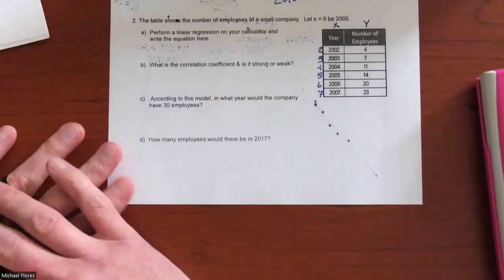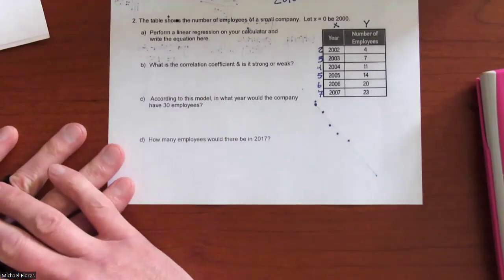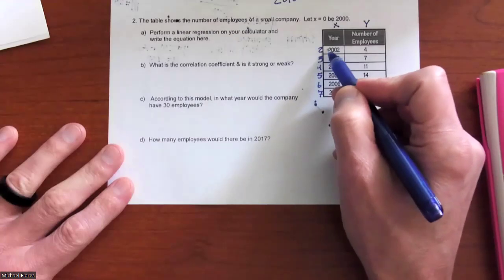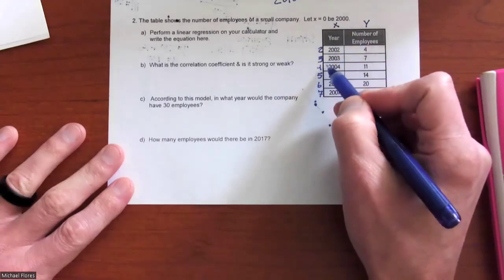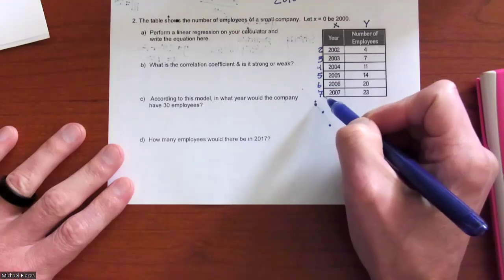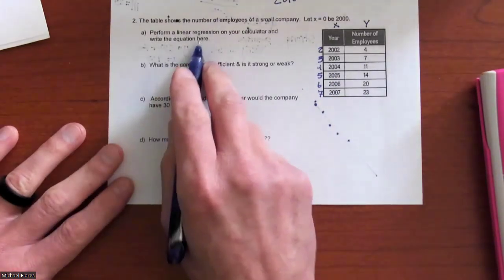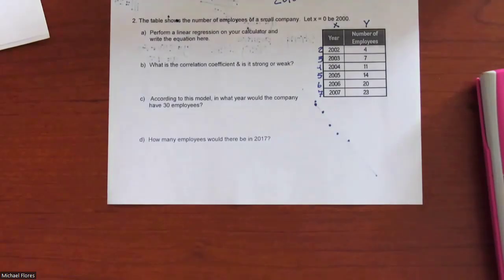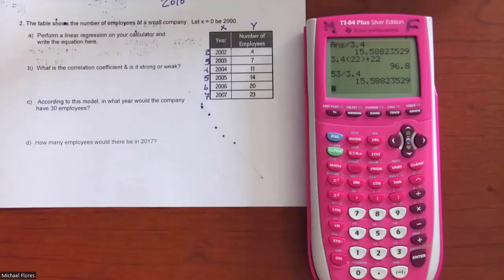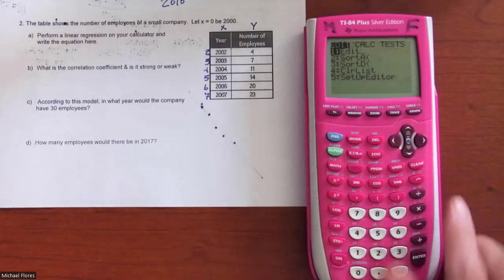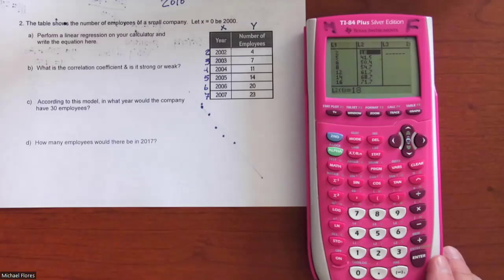Example 2, the table shows the number of employees of a small company. Let x equal 0 be the year 2000. Well, 2002 is 2 years away from 2000, so we need to number our x column accordingly. Okay, perform a linear regression on your calculator and write the equation here. Let's start by hitting the stat button. Enter.